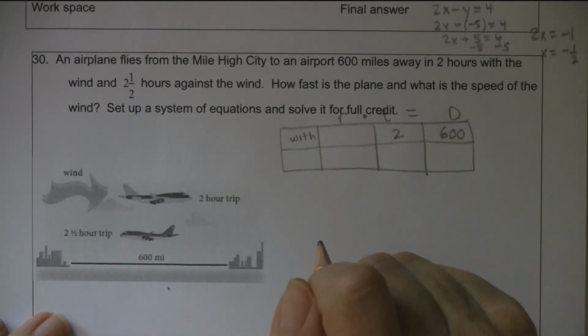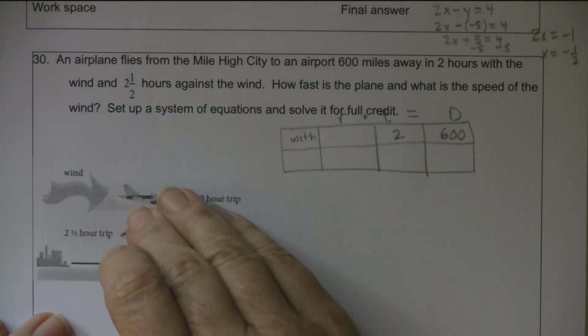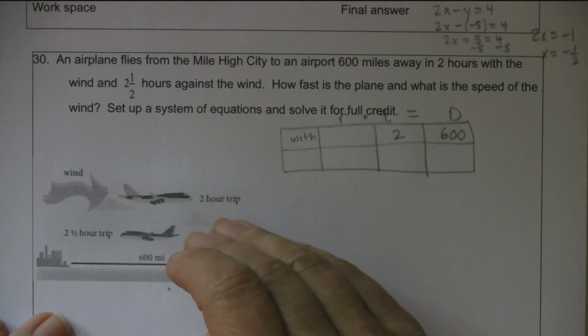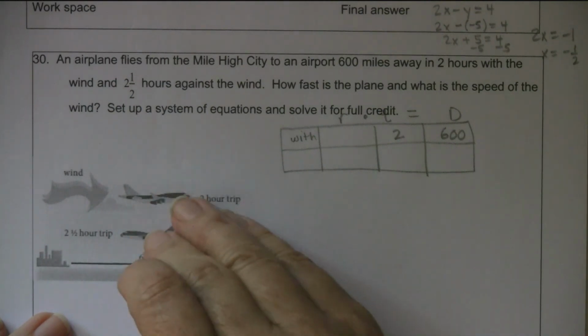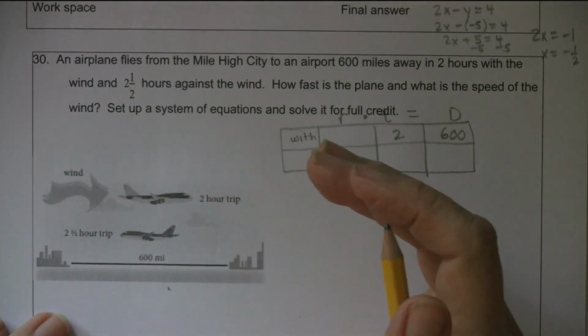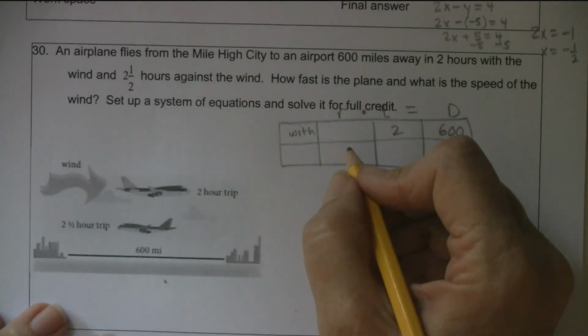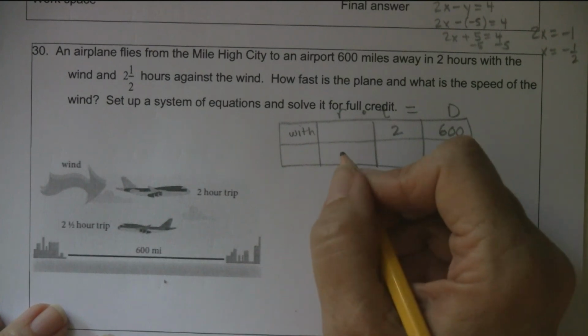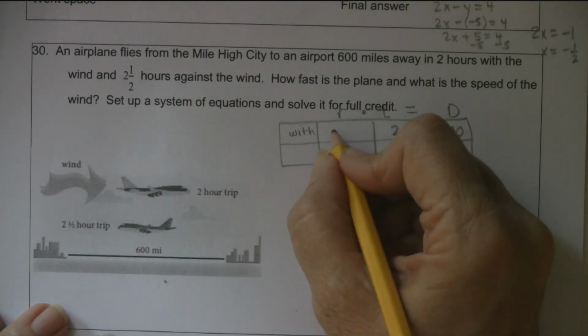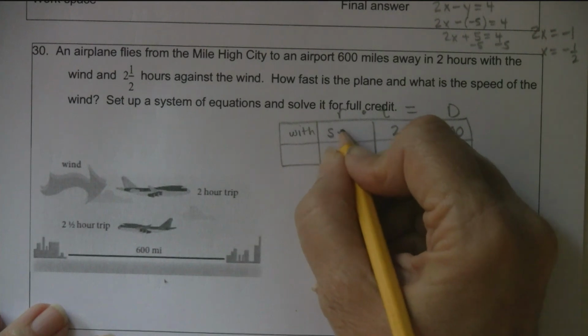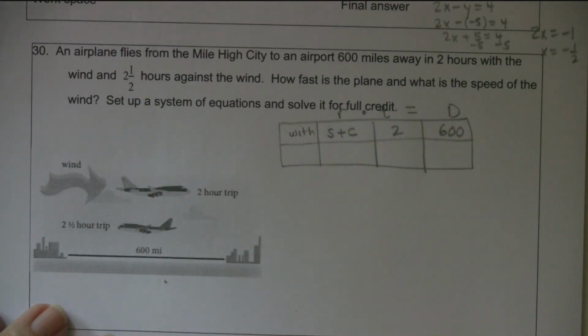There are two things pushing the plane along: how fast the plane wants to go itself, and the wind, and we're assuming each is the same for both trips. In the water we called it C for the current, so I'm going to say S plus C. S is the speed of the airplane, and C is the current or the wind. If you wanted to call it W, you could.